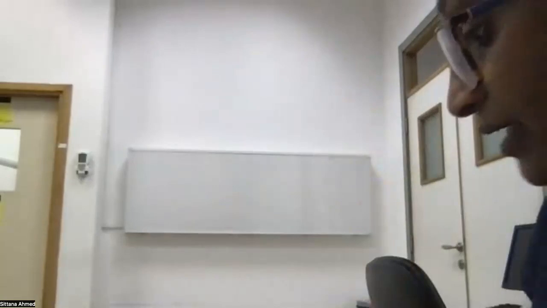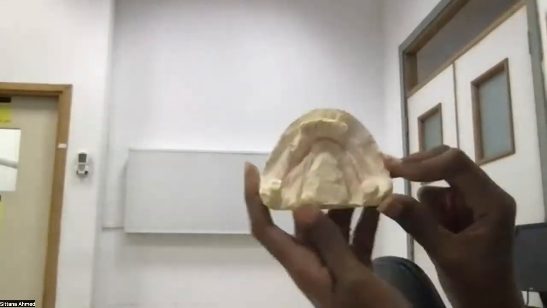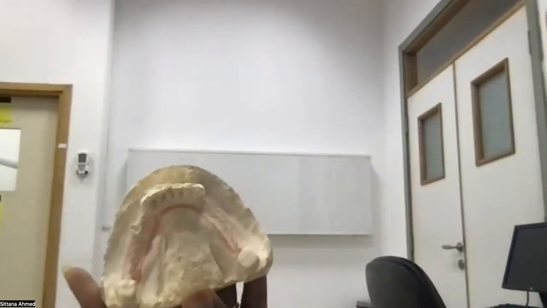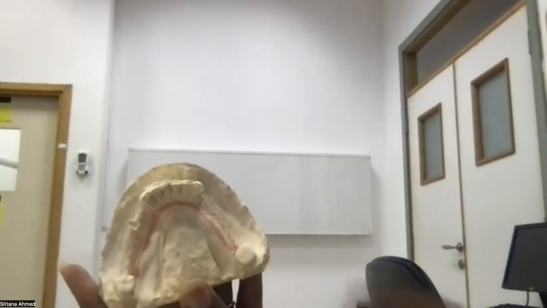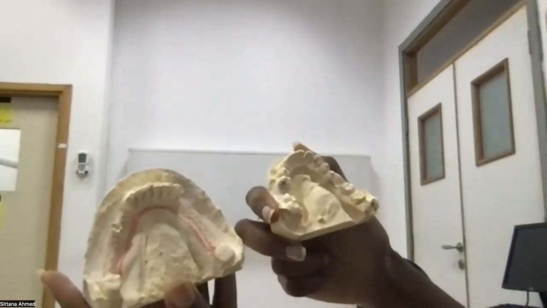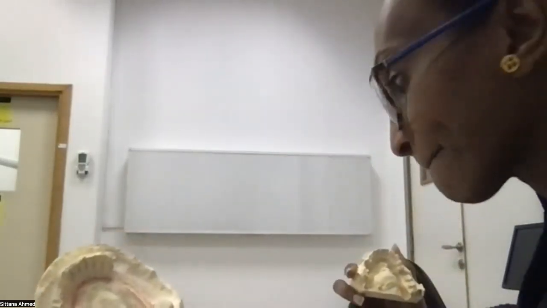Okay, then let's go with the third situation, which is a class 3. Class 3 is a tooth bonded restoration. Okay, so all of them are mandible. Unfortunately, I'm very sorry, all of them are mandible.